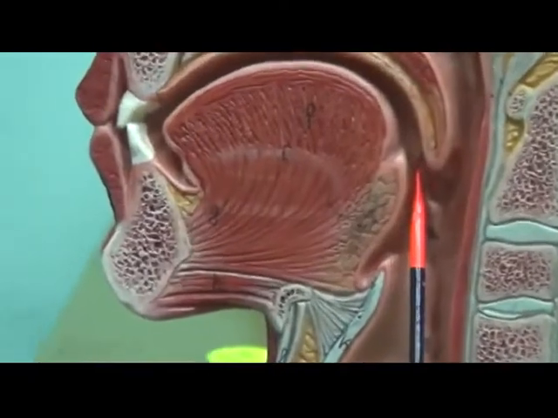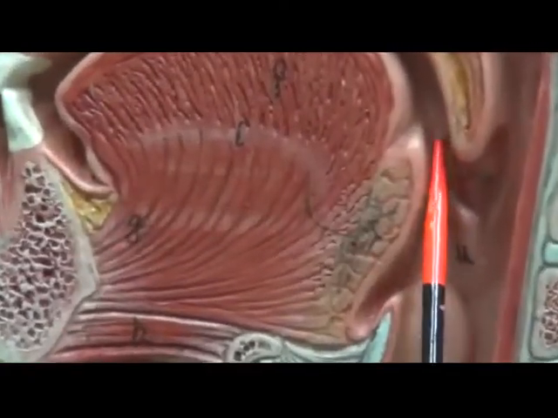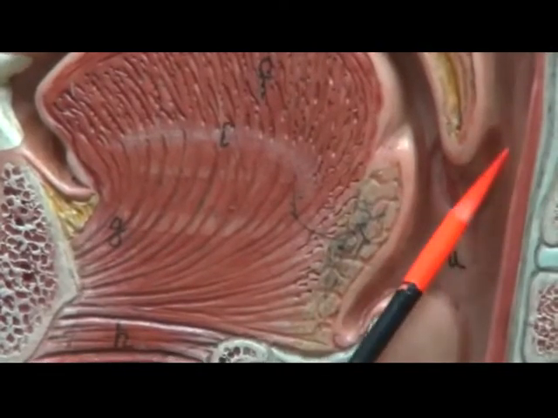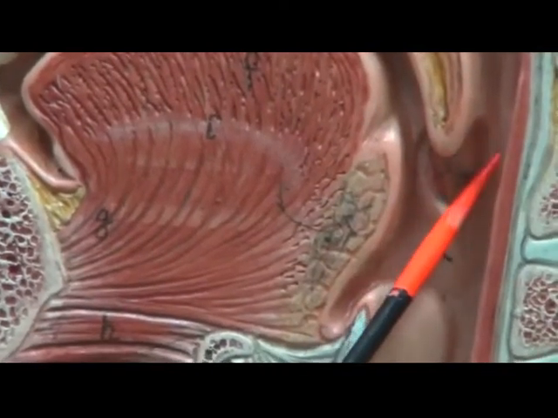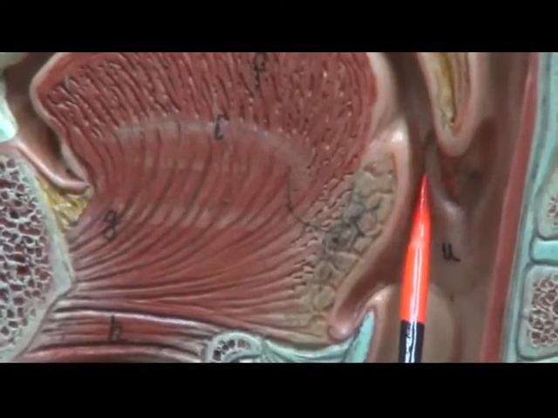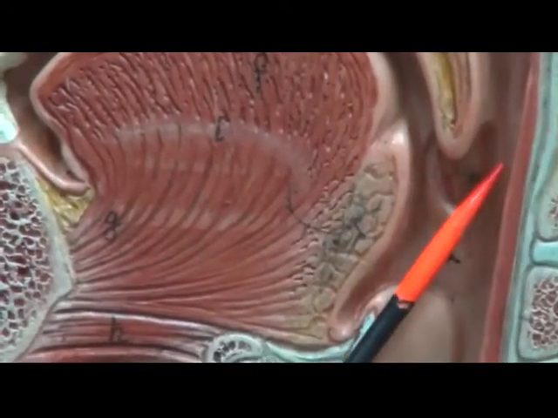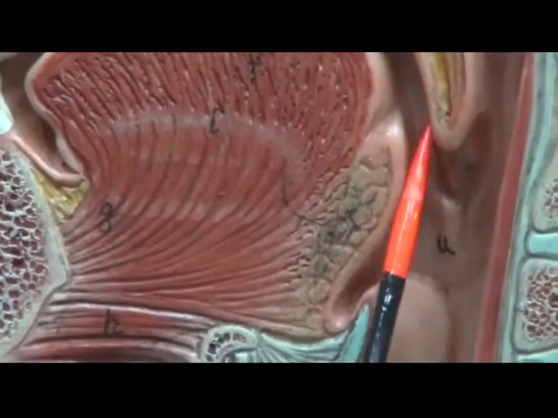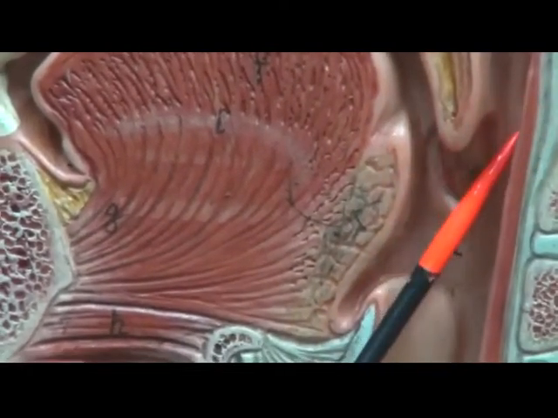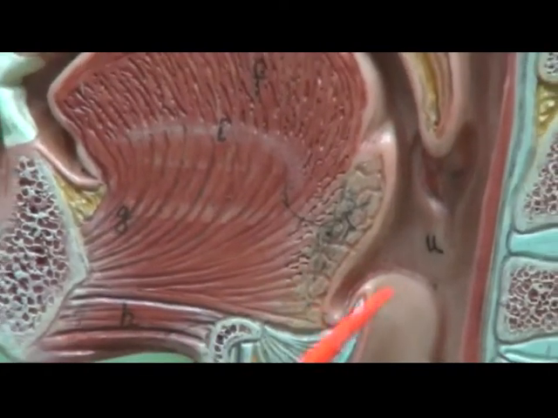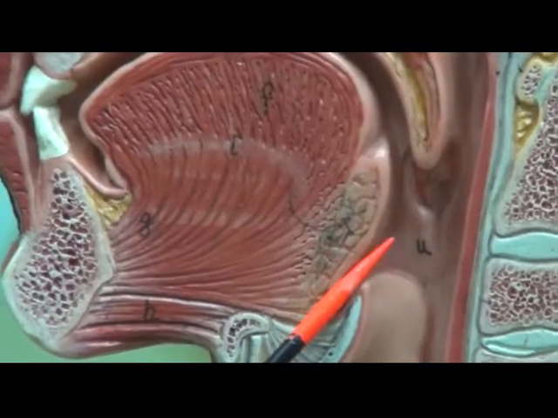Anterior to the palatine tonsil is the palatoglossal fold or arch, and posterior to it is the palatopharyngeal fold or arch. But it is not clear here.